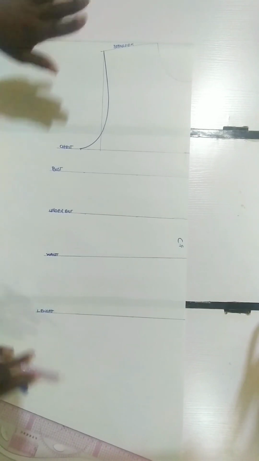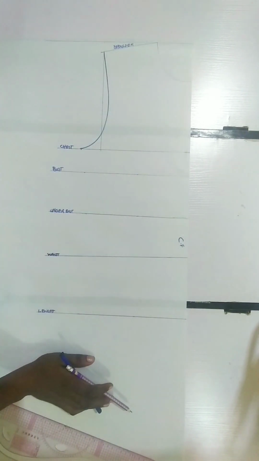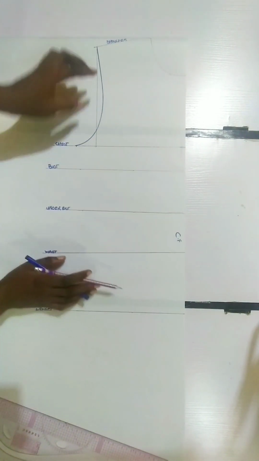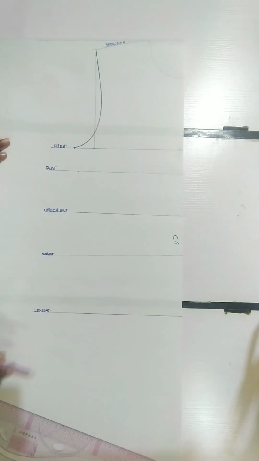Again, I have my piece of pattern paper that I'm going to be using for this, and I already went out to draft my basic bodice. Okay, so this is my shoulder line, chest, bust, under bust, waist, and then the full length of the top.